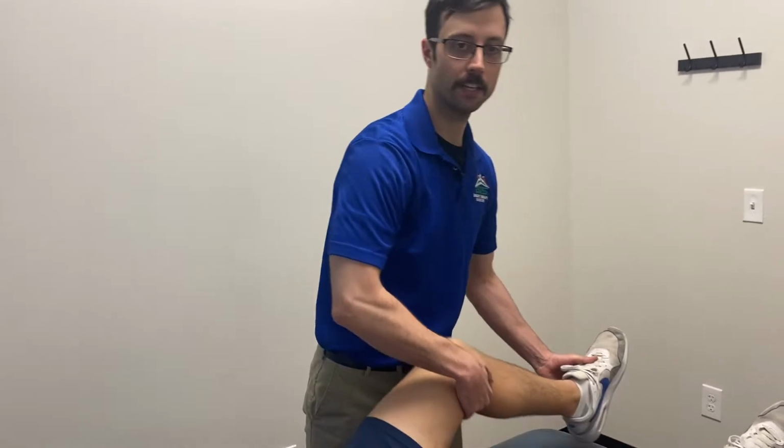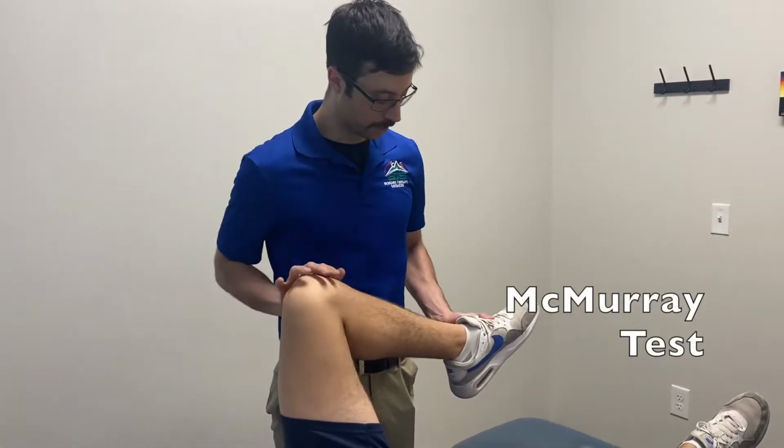Next, we'll be going over the McMurray's test. This test is used to assess for the presence of a meniscus tear. The specificity and sensitivity of this test are right around 70%. There are 2 ways to perform the McMurray's test, one for the lateral meniscus and one for the medial meniscus. The starting position, the patient will lie supine, and I'm flexing the knee like so.